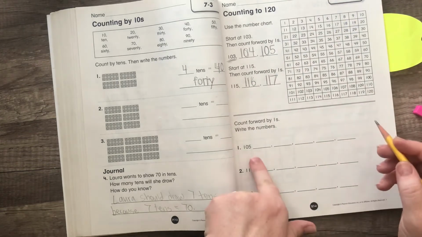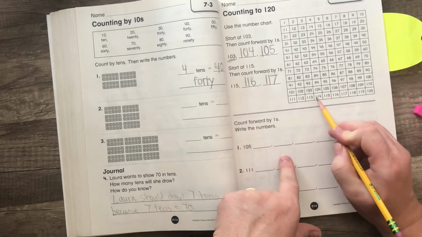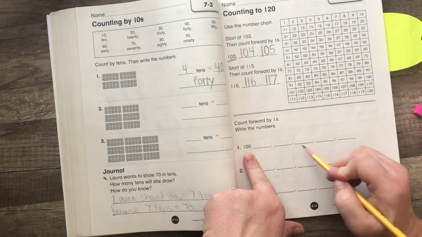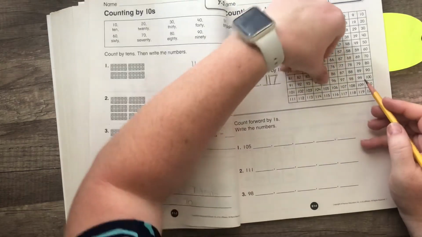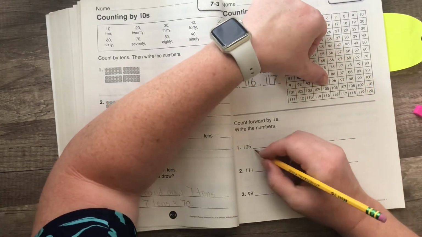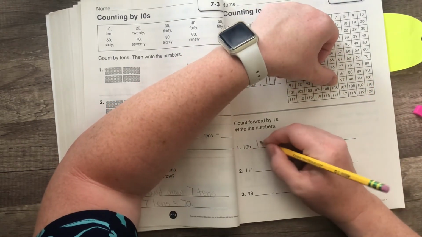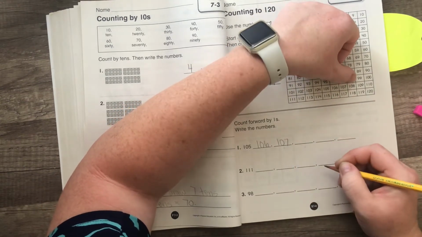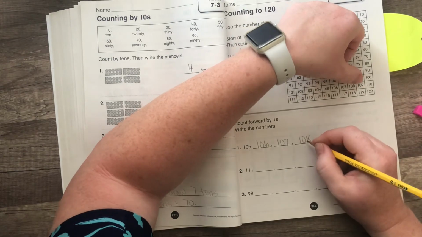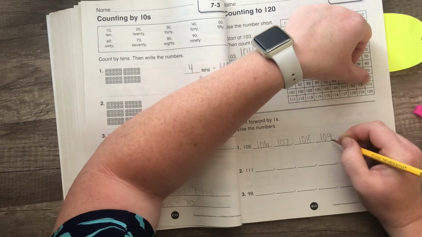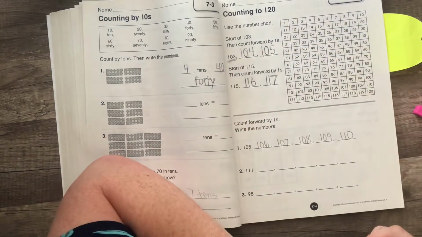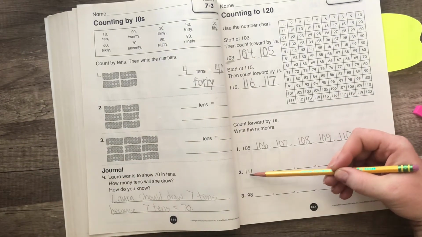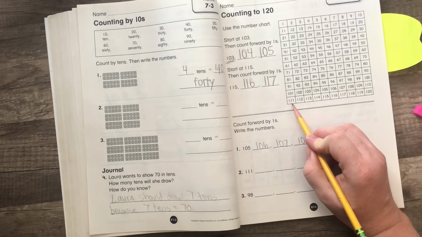I'll help you with number 1. So you're counting by ones. That means you're just going to the next numbers, okay? So starting at 105, we're going to fill in these answers, okay? So let's do it together. So there's 105. Let's go to the next number. 106, 107, 108, 109, 110. Easy peasy? All right. So in this one, you're going to start at 111, which is right here.